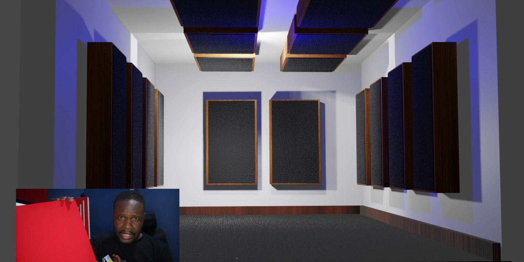So what really is the big deal? What is the difference? When you look at a fabric-wrapped acoustic panel like this one, the advantages over the foam are, one, they are customizable. Customizable means you can make them as thick as you possibly can, and that also means you can get high absorption inside this one.